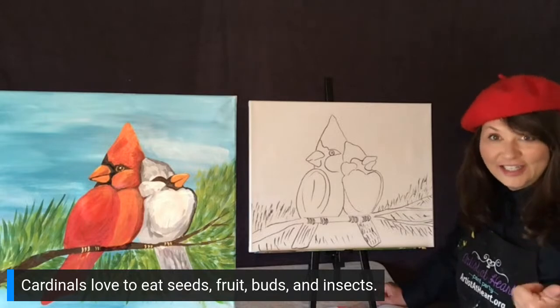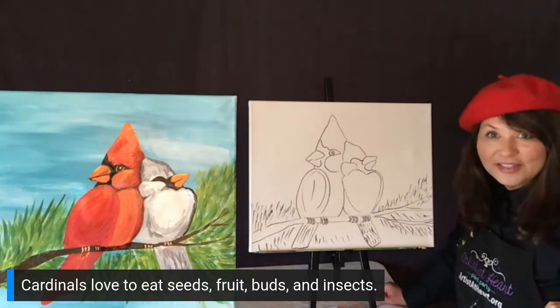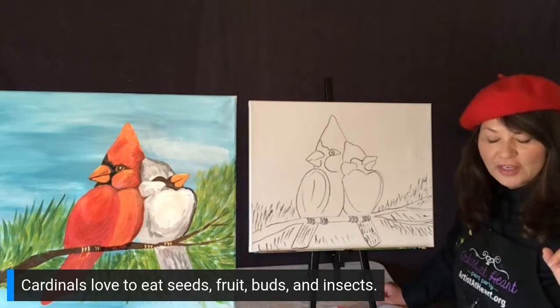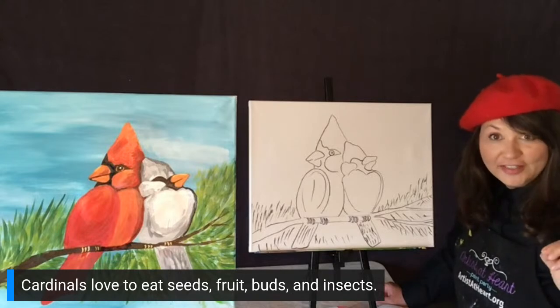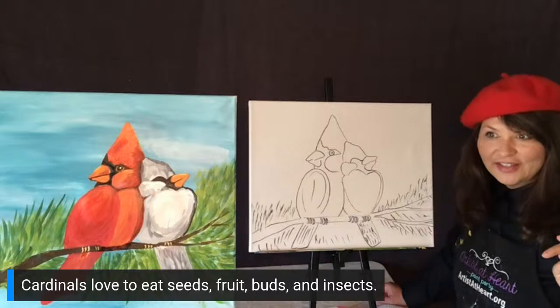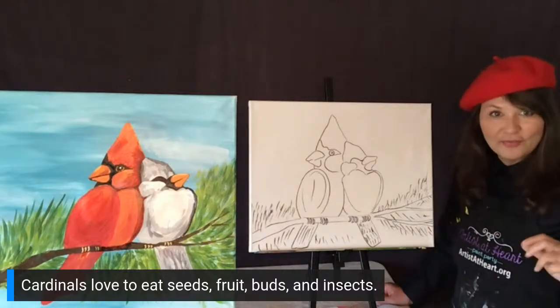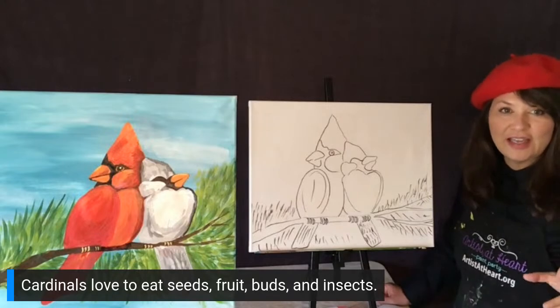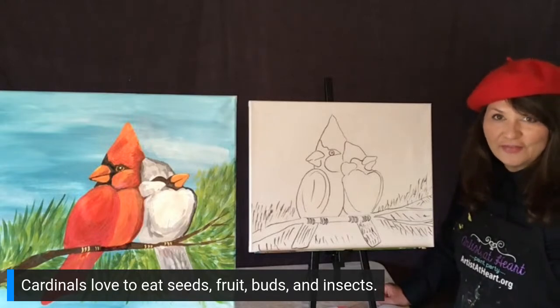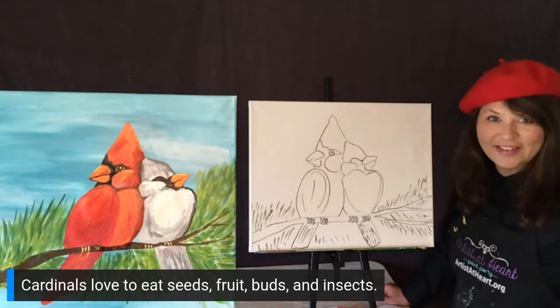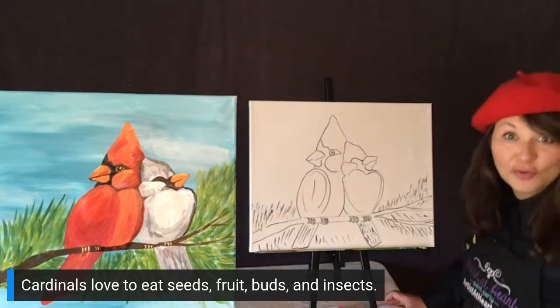Cardinals love to eat seeds. I love seeds. I love pumpkin seeds, chia seeds. What other kind of seeds do I love? I love sunflower seeds. Okay, fruit. Love fruit. Buds. Again, I don't think I've eaten too many buds and insects. Okay, I don't eat insects.